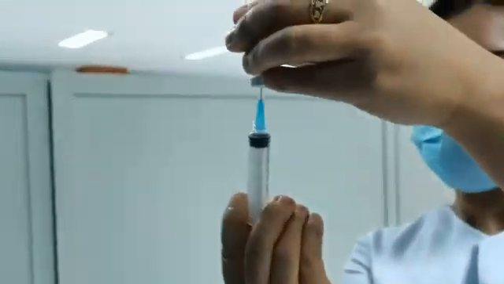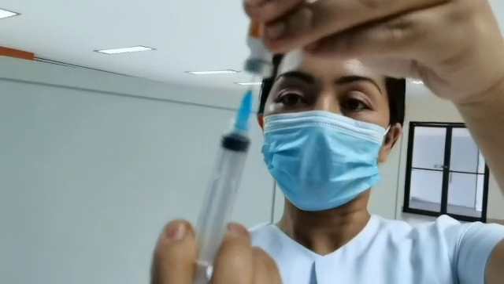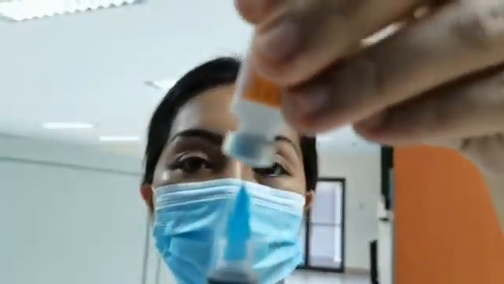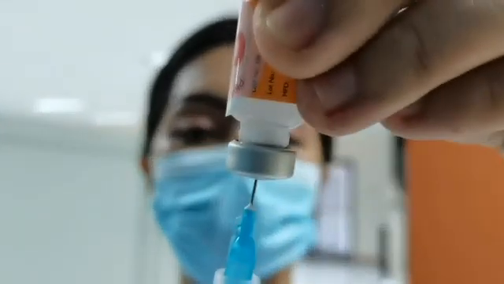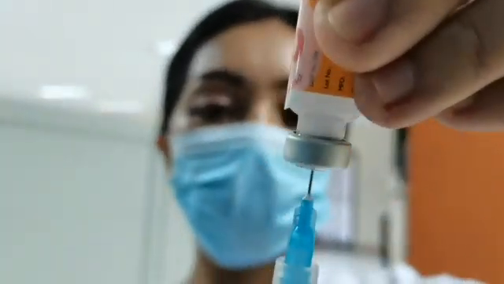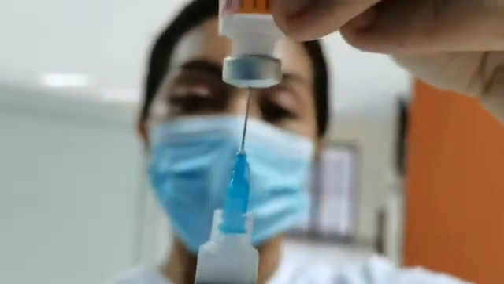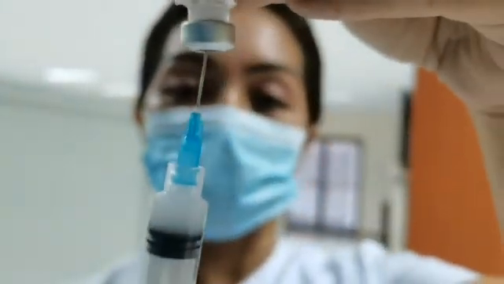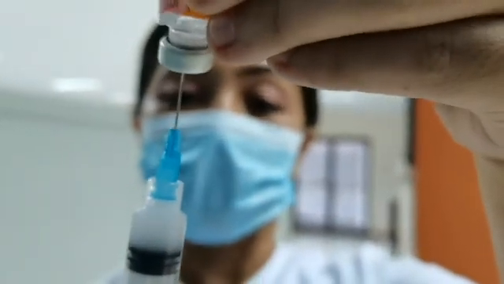Then you can adjust the needle if it is too long inside the vial, then get the exact amount of medication. The exact amount of medication you are going to withdraw is the result of your drug calculations. So the exact dosage of medication. So if it is 1 ml, you get 1 ml.